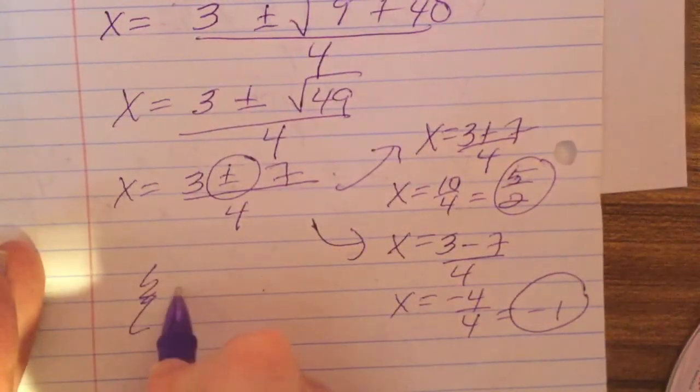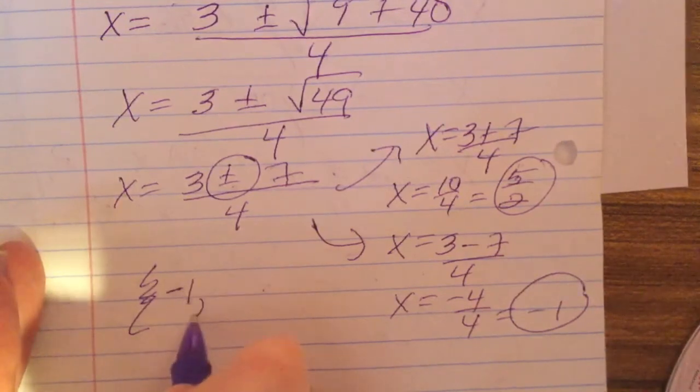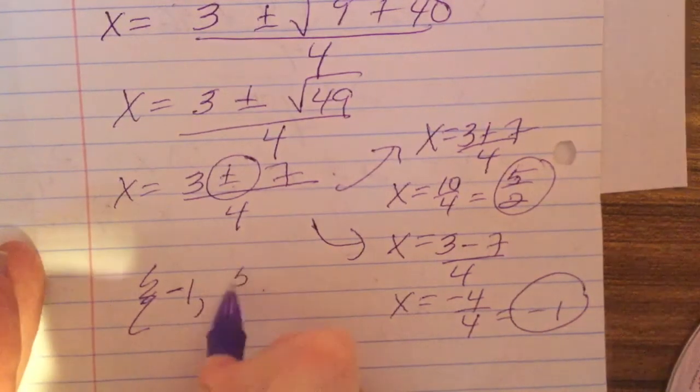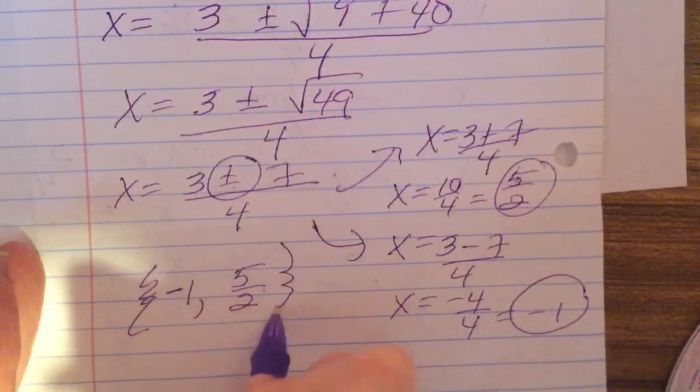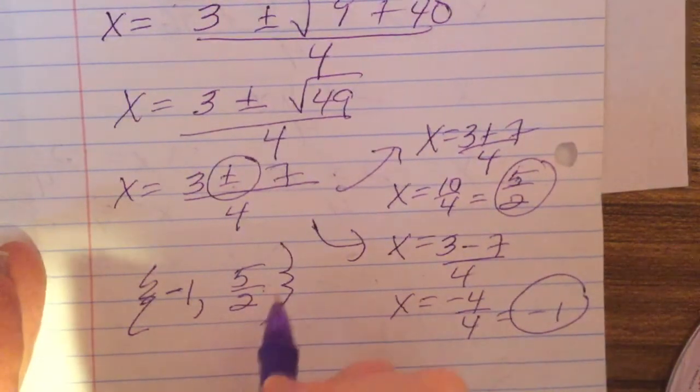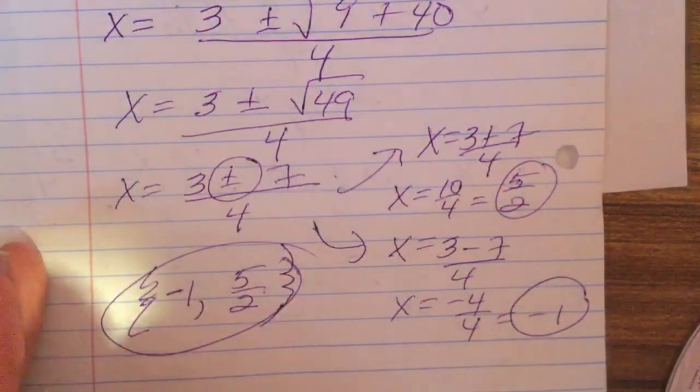Bracket this up. In a solution set method, we would put the -1 first, since it's our lowest root. And then we would put the 5/2. It's okay to leave it as a fraction. You don't have to make it a mixed number or a mixed decimal. That's your solution set for this example.